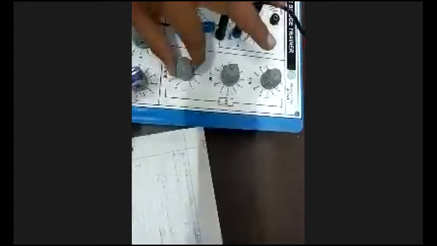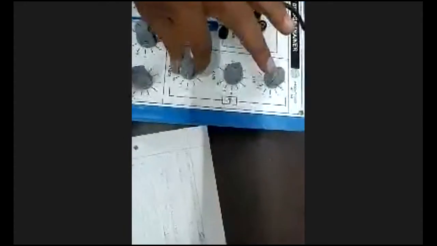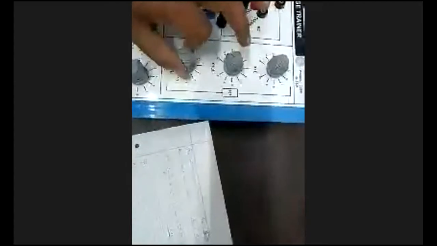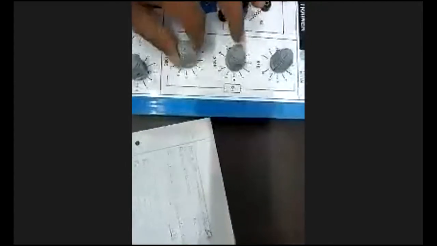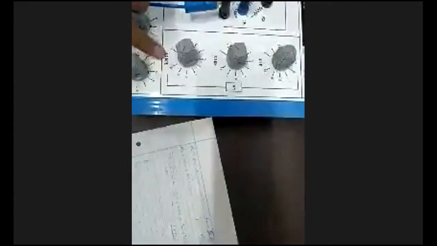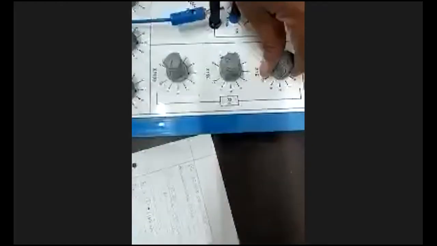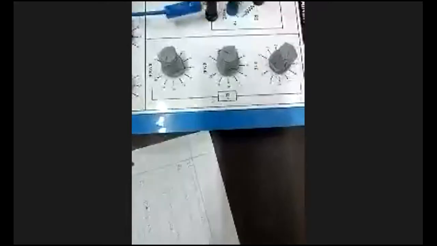I will write the R1 value. See here, R1 value we have to consider first. This one, how much is there? 1, 2, 3, 4, 5, 6, 7, 8. 8 into 100. So R1 equal to 8 into 100 plus next this one, it is already 0. 1, 2, only 1 is there. So 1 into 1.